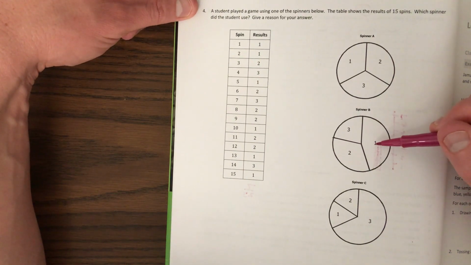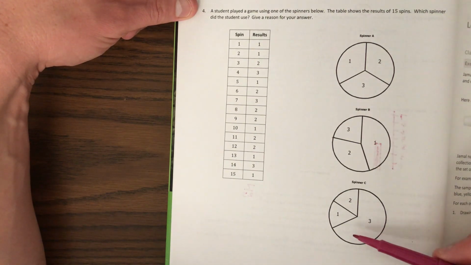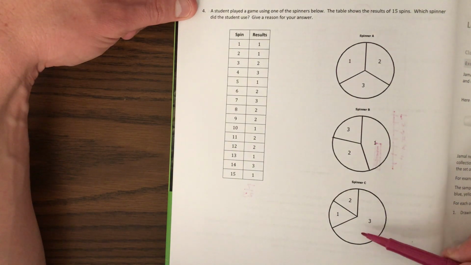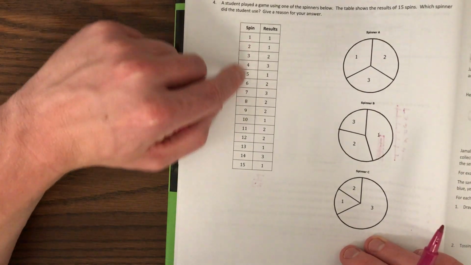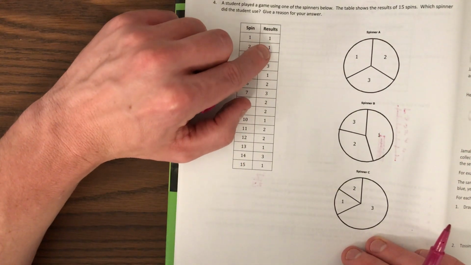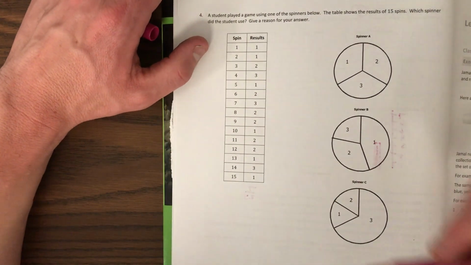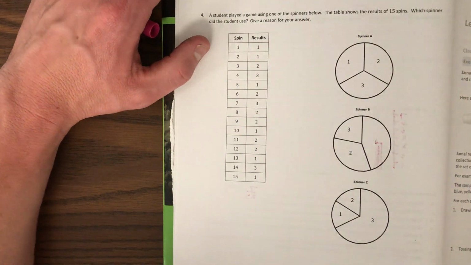So if they used this spinner, then their data should have more 1s and more 2s and not as many 3s. And then this one has a big old 3 area and a small 1 and a 2. So if they used this spinner, then the data would just have a bunch of 3s. So this is the spin number here, and this is what number came up when they spun. So that would be the outcome of each trial. Each spin is a trial. Each result is an outcome.